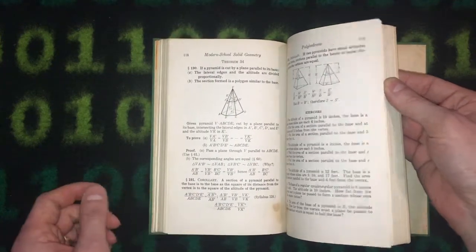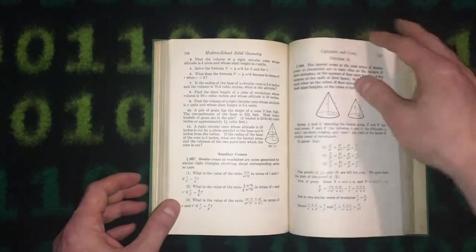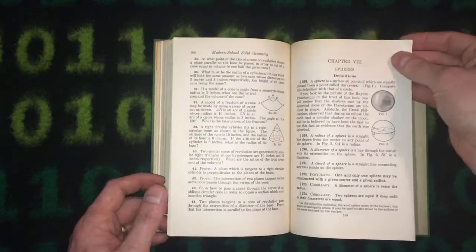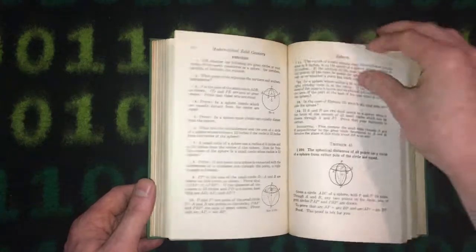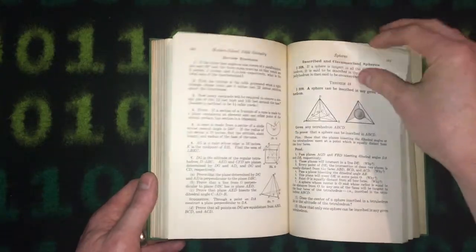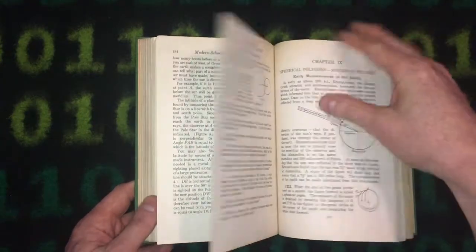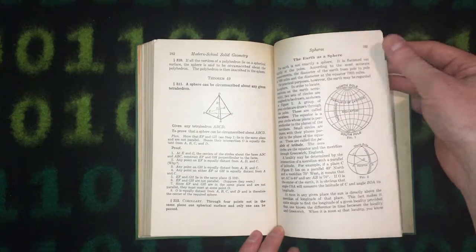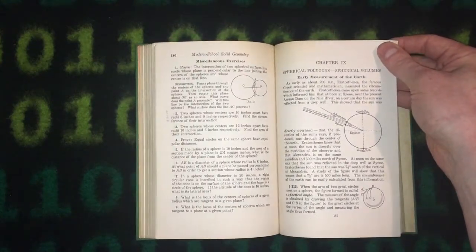I'd like to flip quickly through the rest of this, see what else we find might be interesting. Spheres. The Earth as a sphere. Early measurement of the Earth.